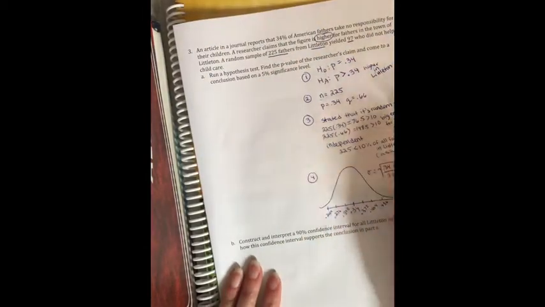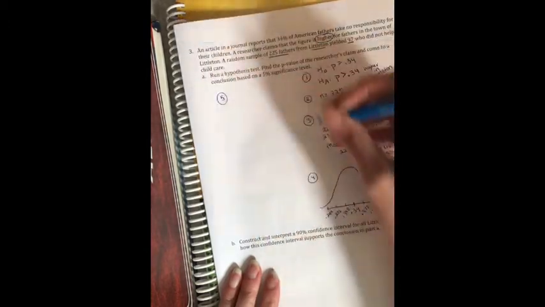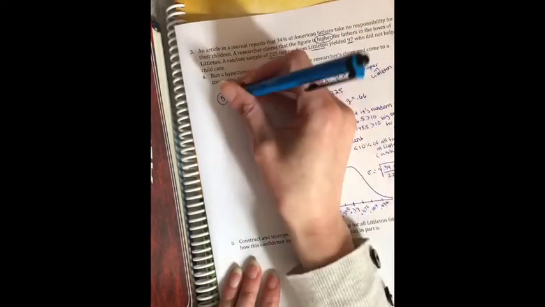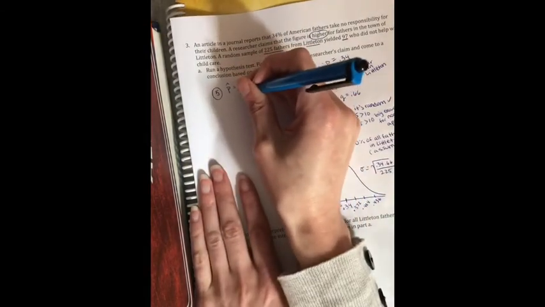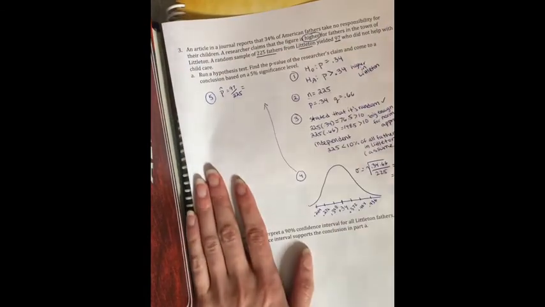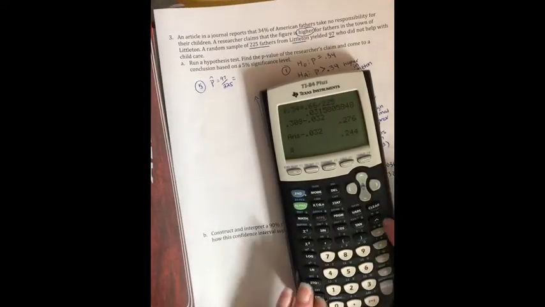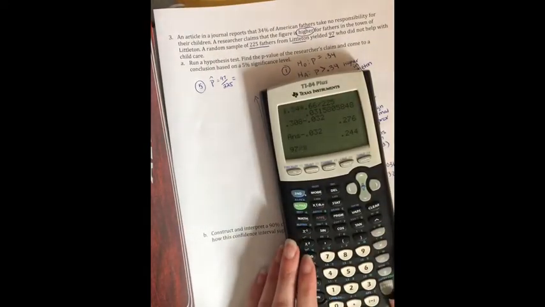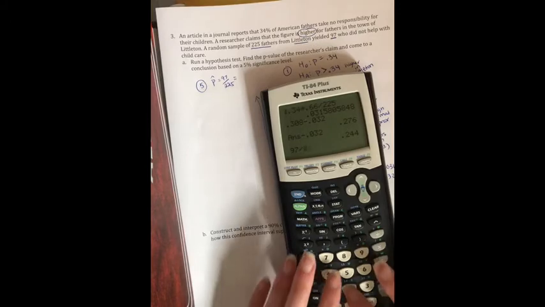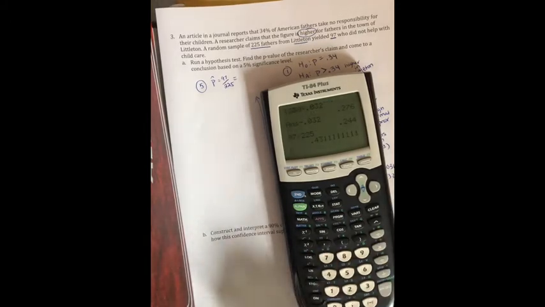And so we want to see, okay, where does our sample lie? Let's go up here to 5. So our sample showed that 97 out of 225 were not paying child support, not helping with childcare.